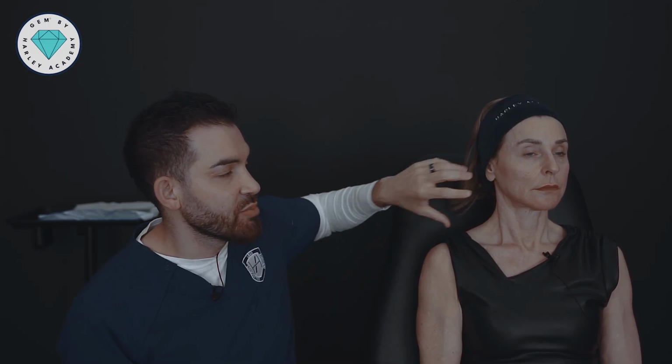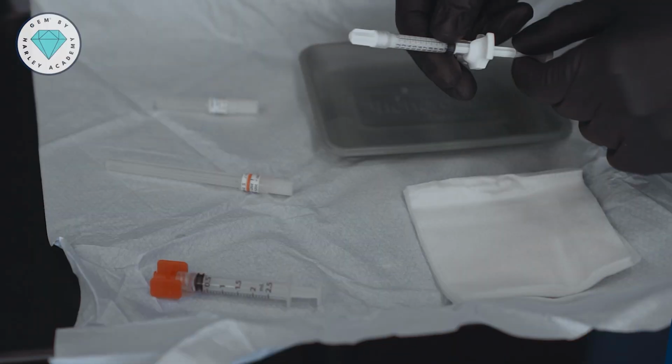So I'm going to show you a treatment plan today which combines the use of biostimulators on top of what we've previously done with normal fillers. Sound good? Sounds great. All right. Really good. Okay, so let's get this product ready.